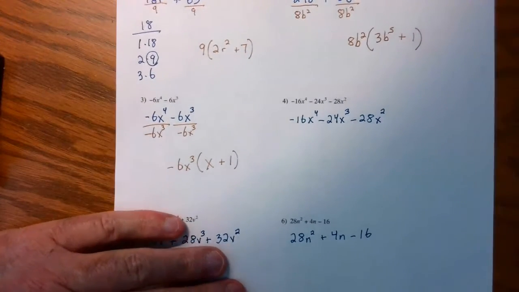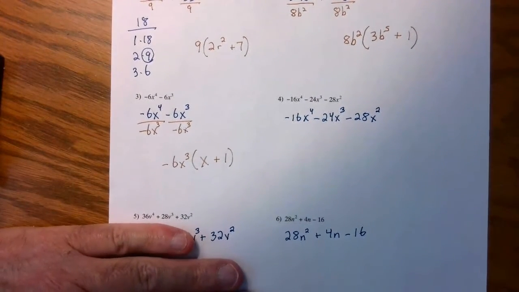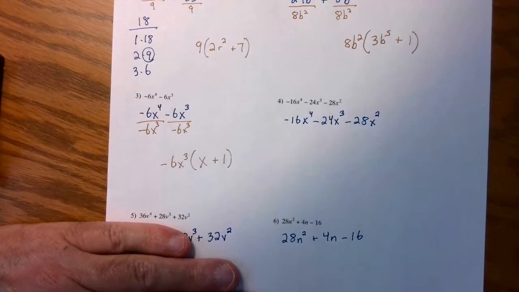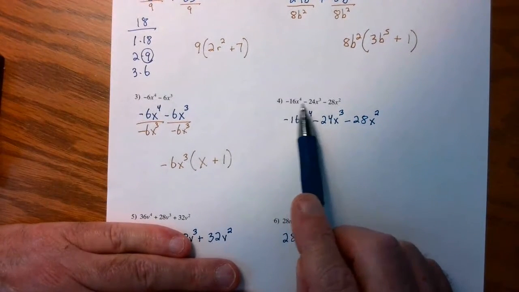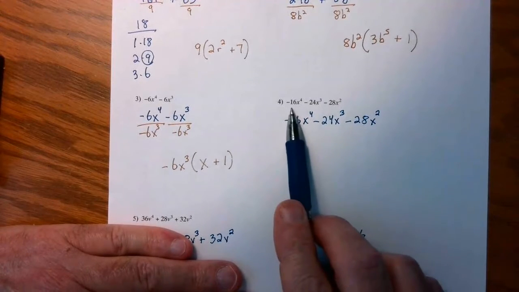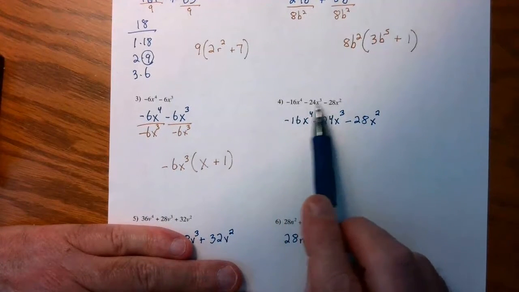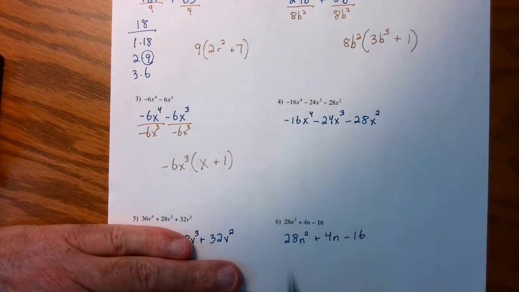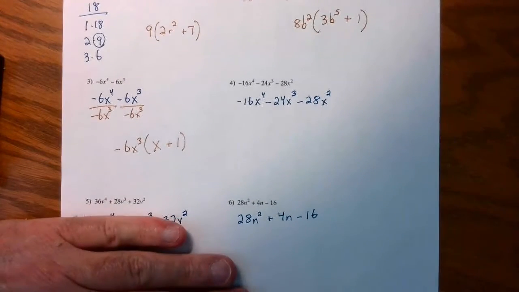All right, let's do number 4. Again, of these three numbers, 16, 24, and 28, which is the smallest? 16. Is that a factor of both of these? Nope. So we've got to break down 16 then. I guess I'll do it over here.